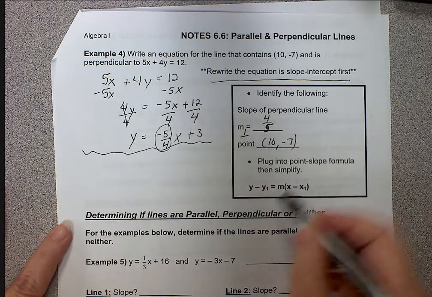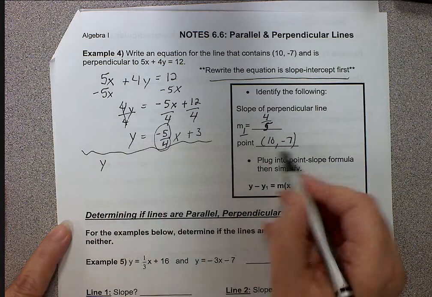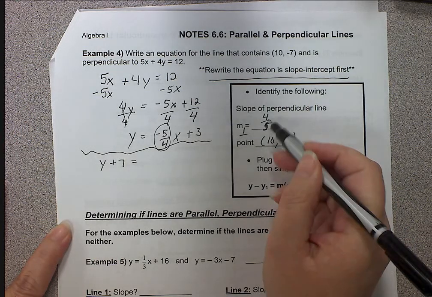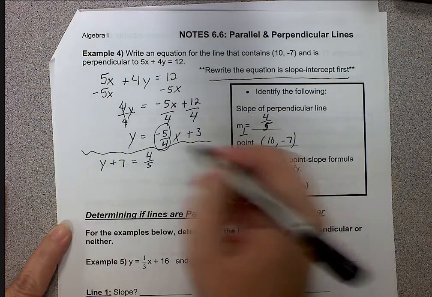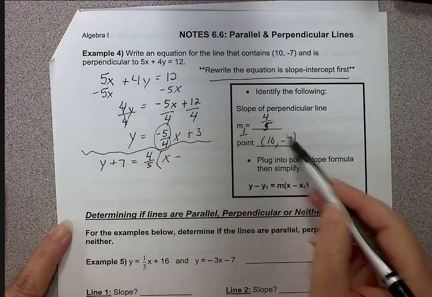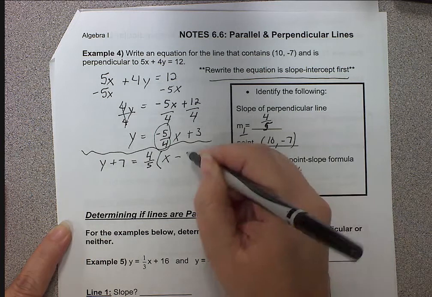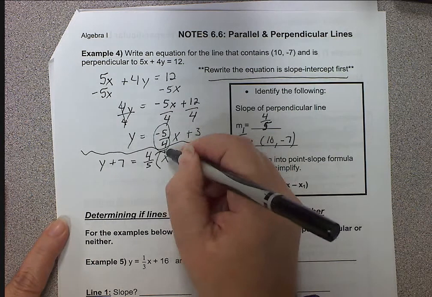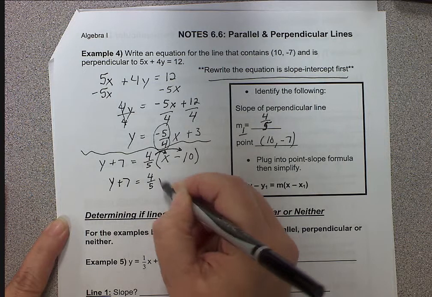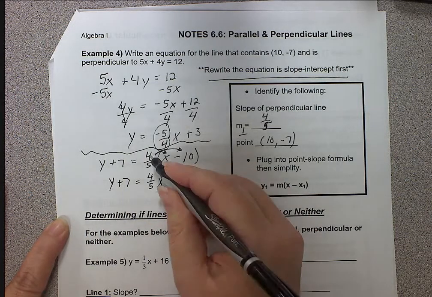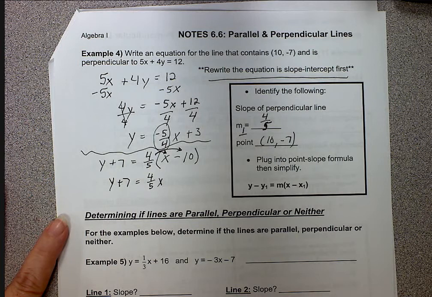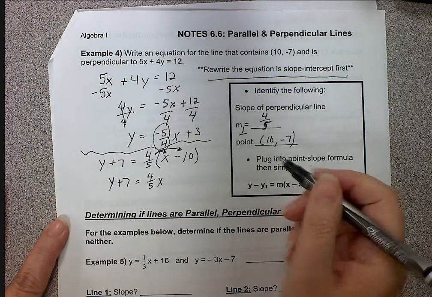I'm going to put it into that equation. y plus 7 is equal to my slope, 4/5, parentheses, x minus, and my x value. My x value is 10, so it's positive, so it's minus 10 down there. Distribute. y plus 7 is equal to 4/5 x. 4/5 times, so 4 divided by 5 times -10 is -8.